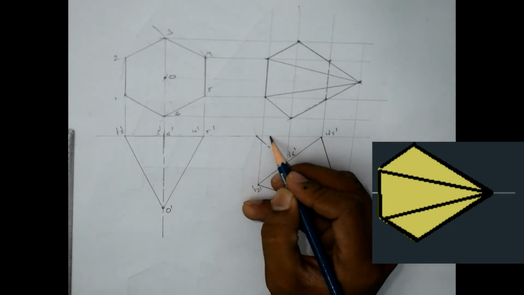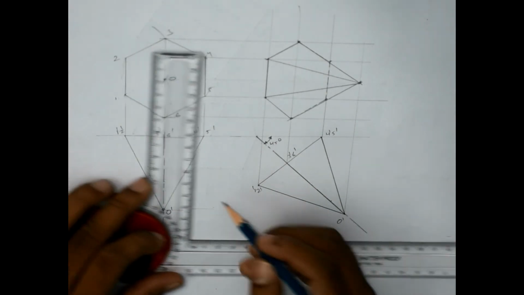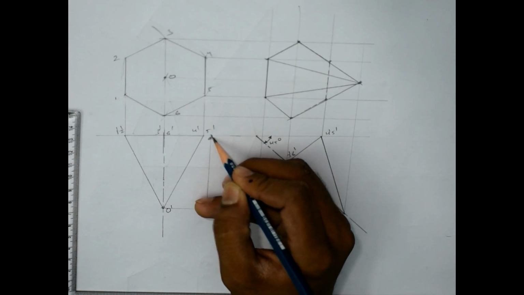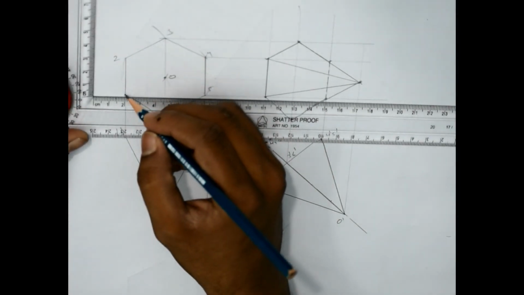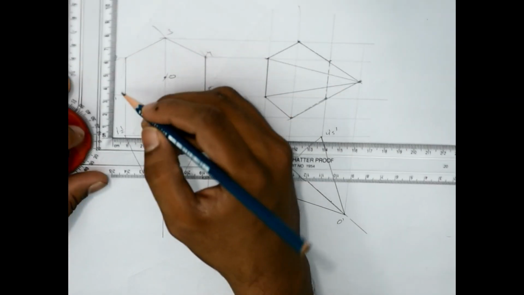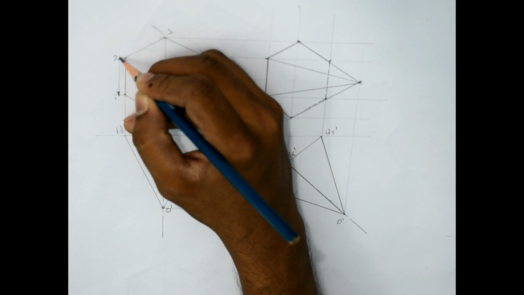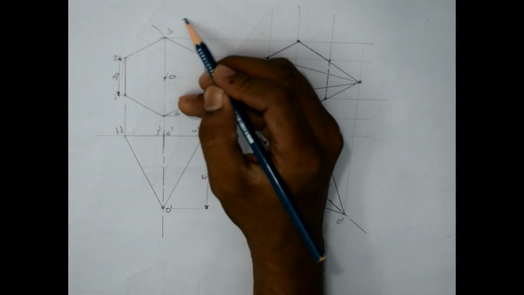For the dimensioning part, this angle is important, 45 degrees, and the axis height, which is 60, and the base, which is 30. Hence our exercise number 50 is completed.